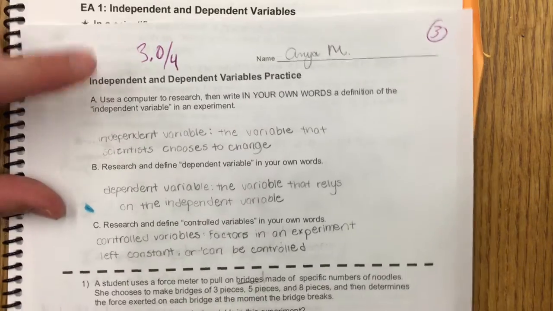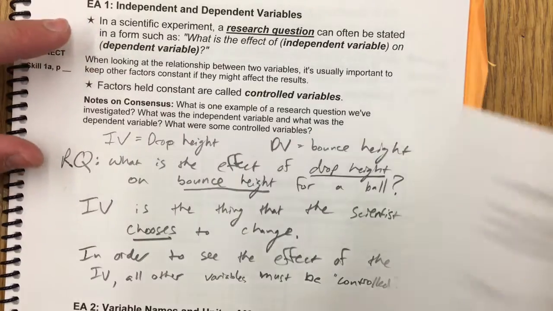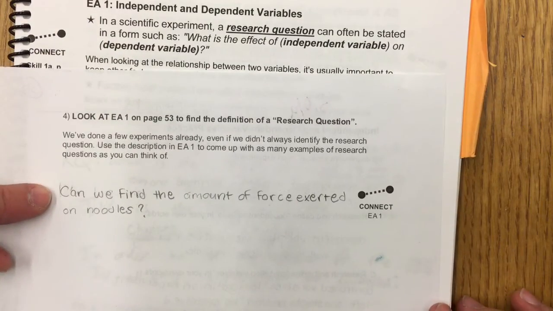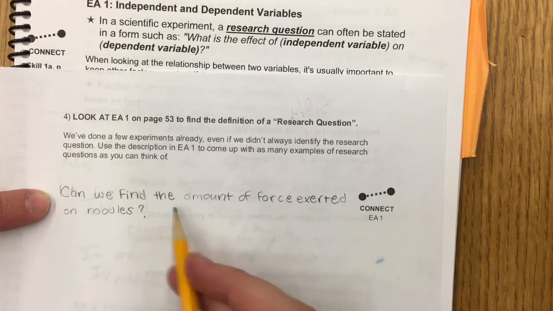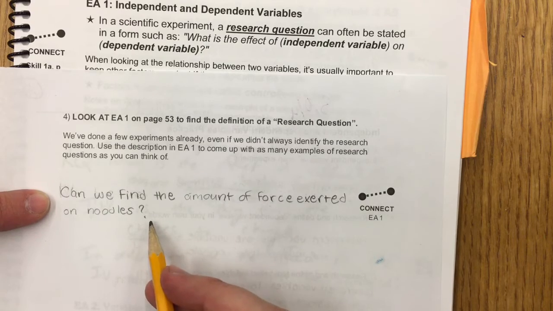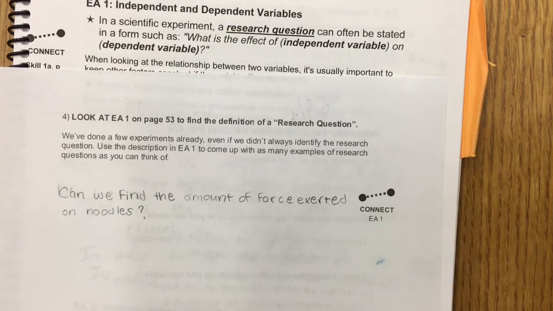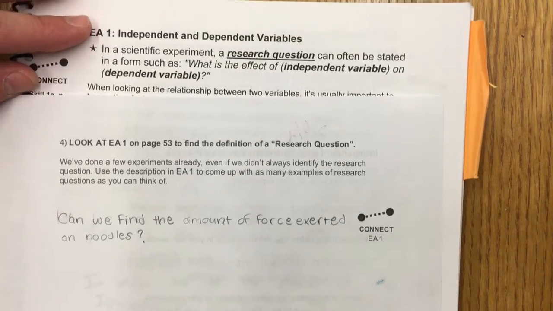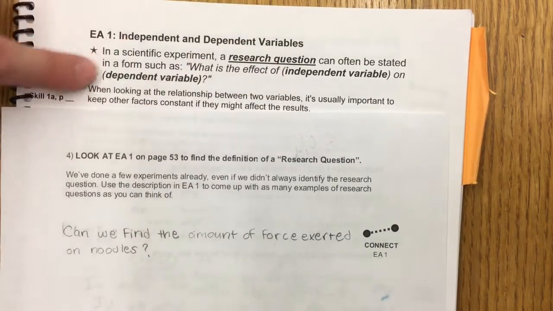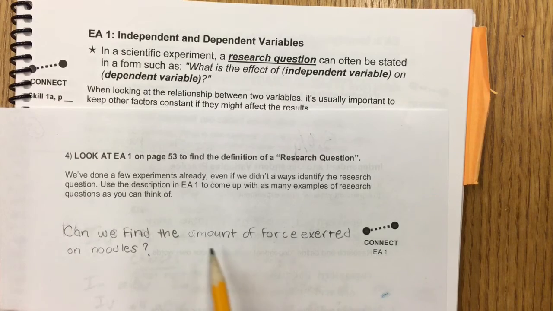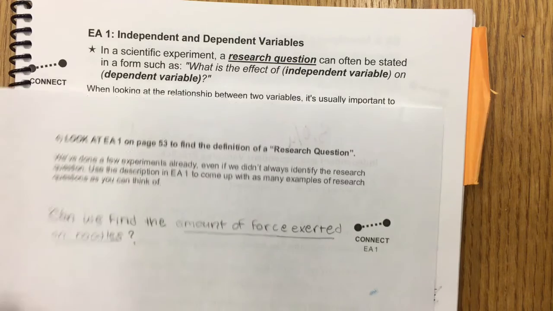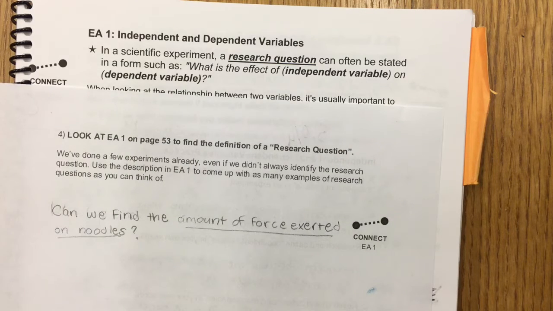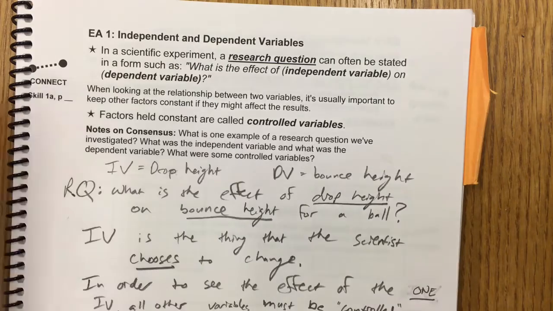Let me also show you Anya's work from third period. She identified this as a research question, and it definitely is a question. Can we find the amount of force exerted on the noodles? The answer is definitely yes, we can. But what makes a research question special is that it has the independent variable and the dependent variable in there. So for example, in this question, the amount of force exerted on the noodles, that is just one of those variables. The research question actually identifies both, not just one.